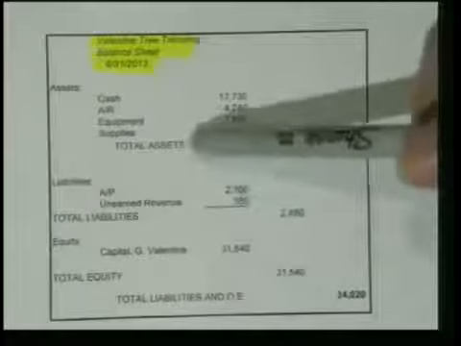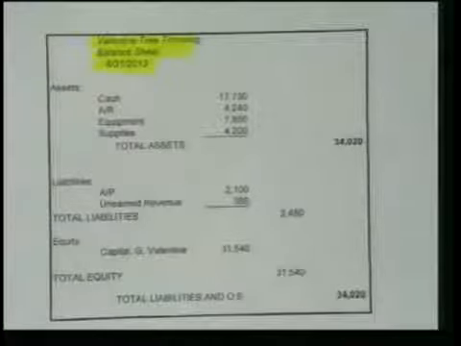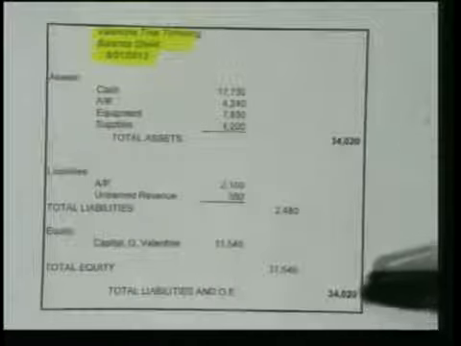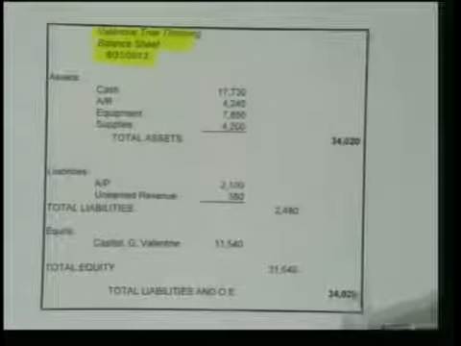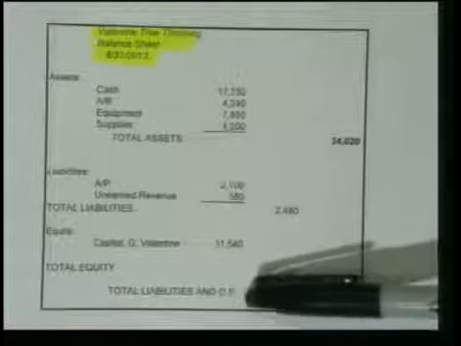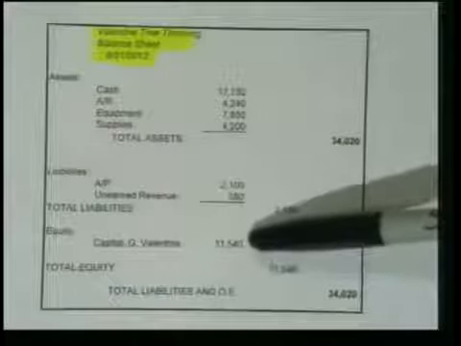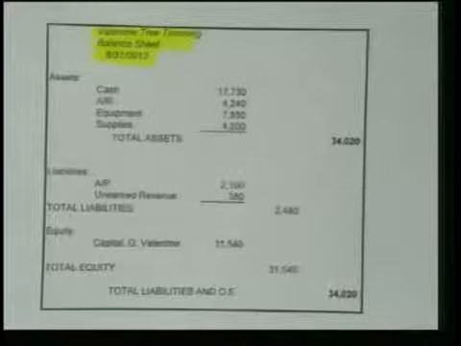We have our assets, our liabilities, our equity. Total assets are $34,020. Make sure you label that. We have our total liabilities and equity that also equals $34,020. We want those numbers to be equal, and we want to label that as well. All right? And there's that $31,540 that came over from the statement of equity.